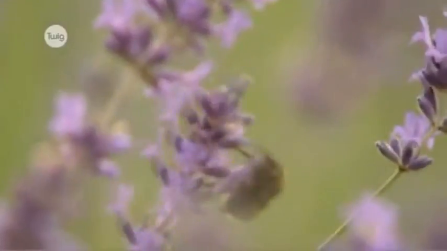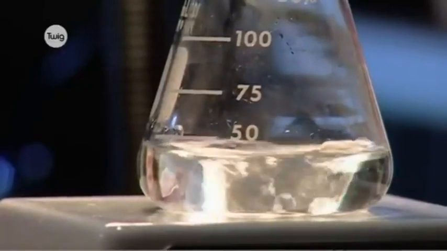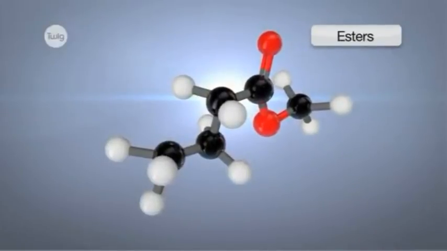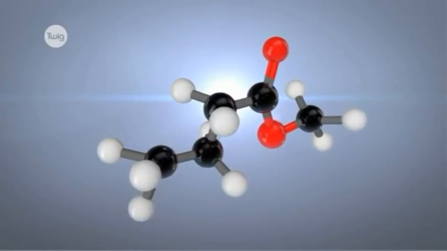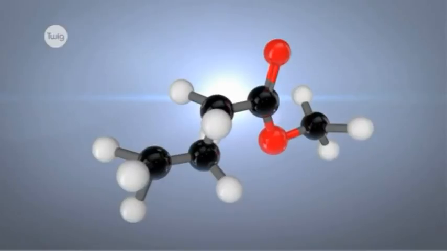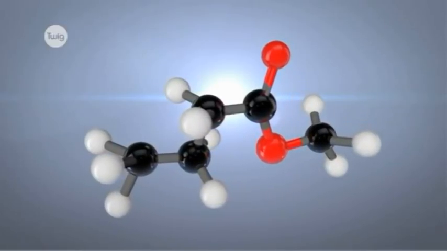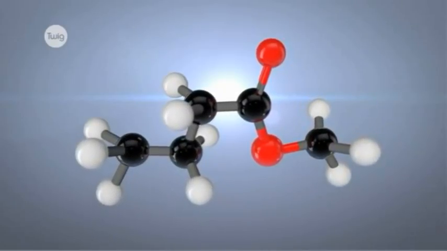Bananas and lavender. Pineapples and perfumes. Like many other sweet-smelling substances, they owe much of their pleasant aroma to chemicals called esters. Esters are organic compounds produced by a reaction between an alcohol and a carboxylic acid. They are made of a sequence of carbon and oxygen atoms known as an ester linkage.